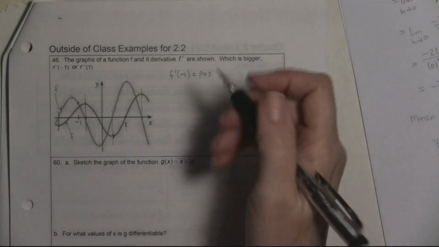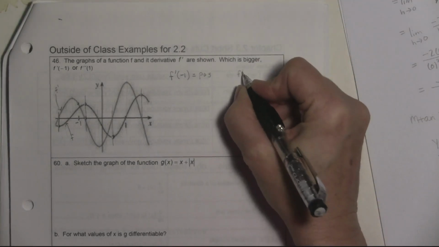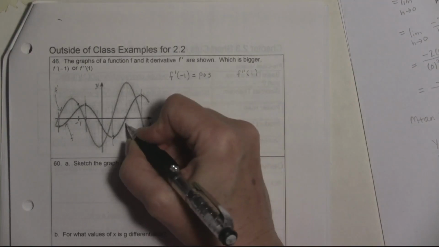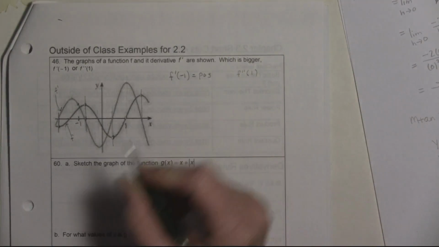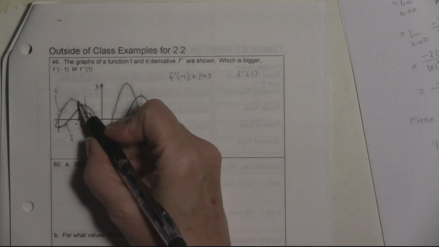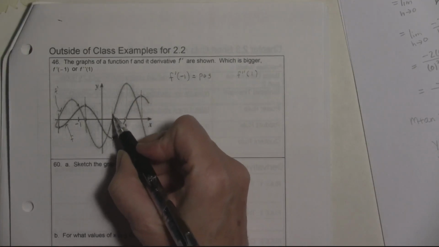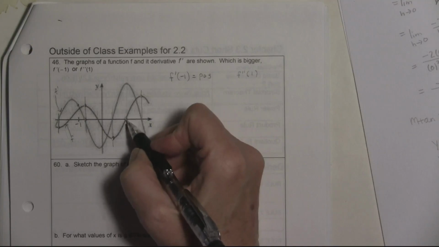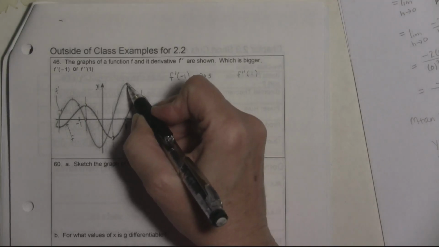Okay, now we want to look at F double prime at 1, and here's where 1 is. It won't be helpful to look at F. At least right now, we don't know anything about F and F double prime going together. But what we do know is that F double prime is the slope of F prime. So here is F prime. I'm going to follow it along all the way over here to 1. Here's 1, and here's F prime.